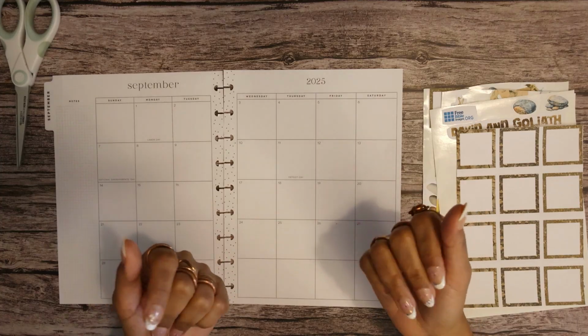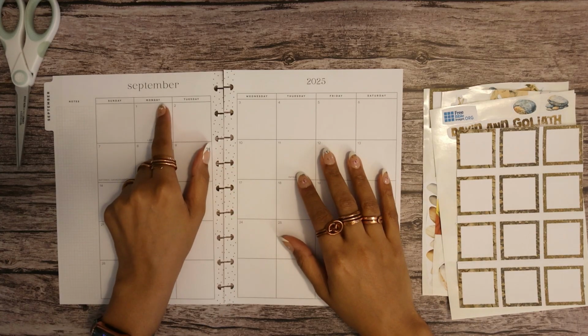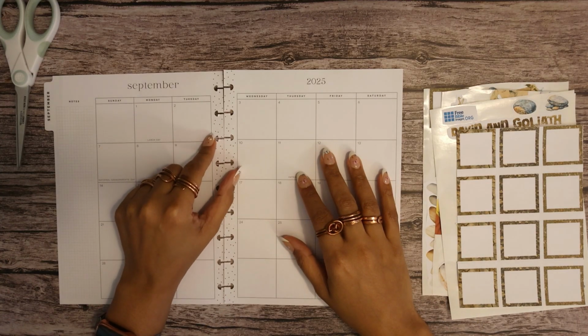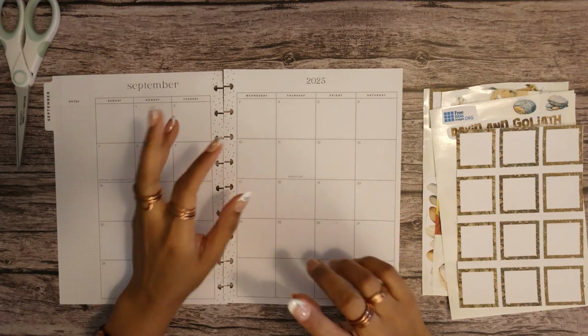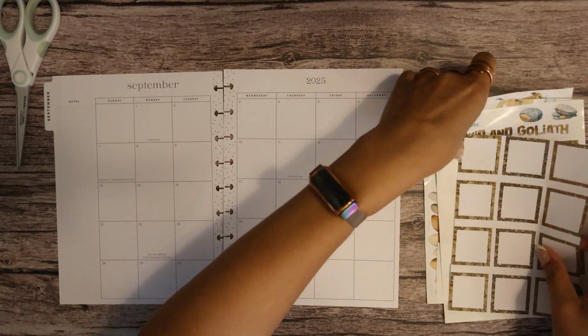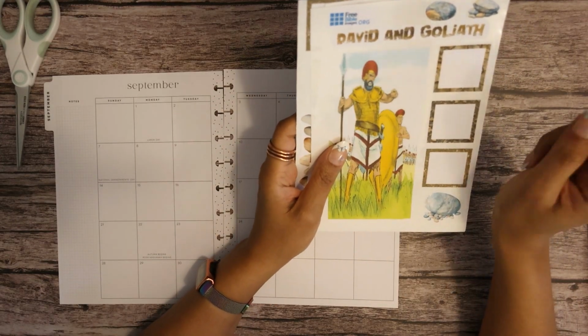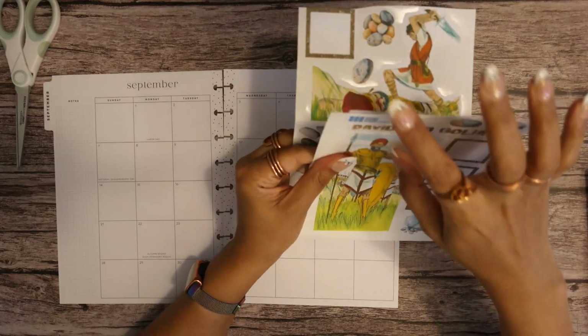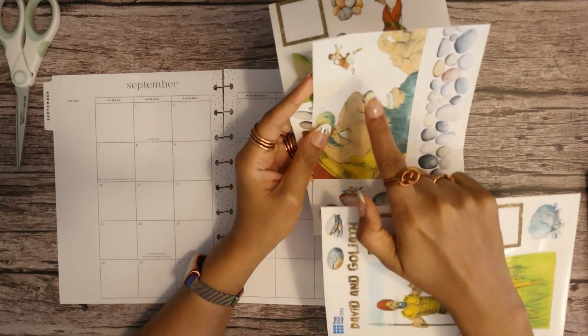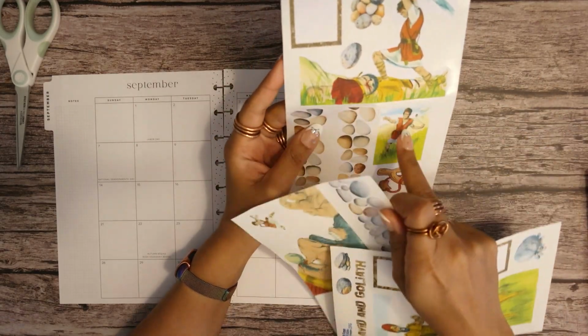Hello everyone, welcome back. So for my monthly for September, for my faith focused spread, I decided to go with a David and Goliath theme. Now, the images I got are from a site called freebibleimages.org. So that's where this image came from. And basically the images of David and Goliath, all of those came from there.